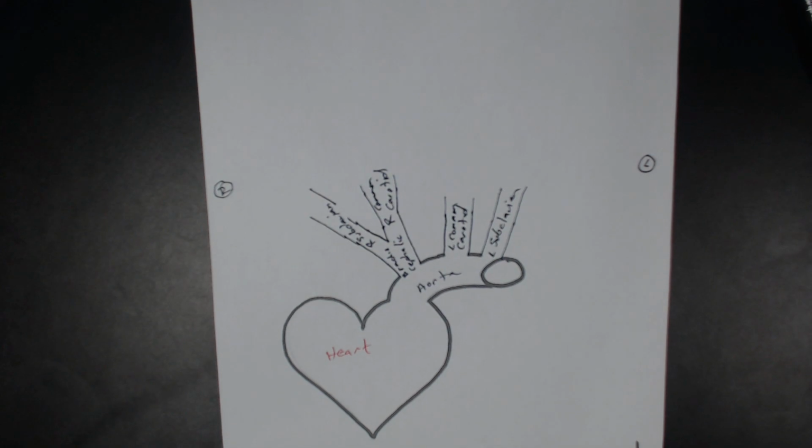So for review, you have the heart, major blood vessel coming off the heart, the aorta. On the left side, you have your left subclavian and your left common carotid. Then you have your brachiocephalic trunk on the right side, and that divides into right subclavian and then right common carotid.